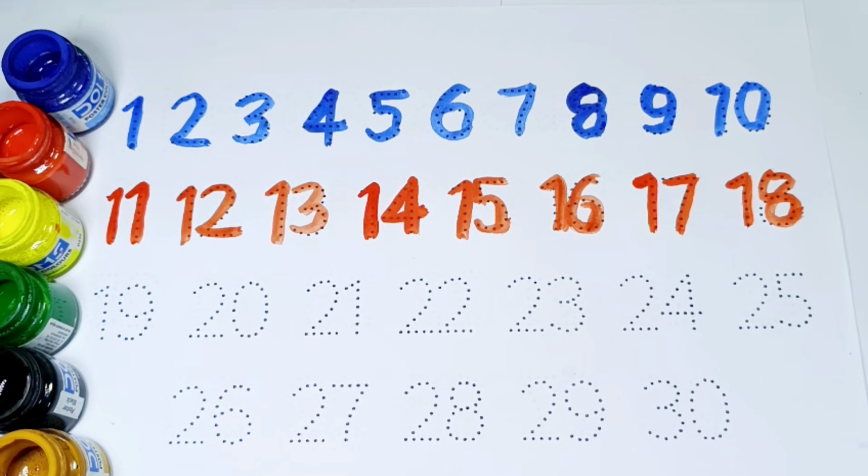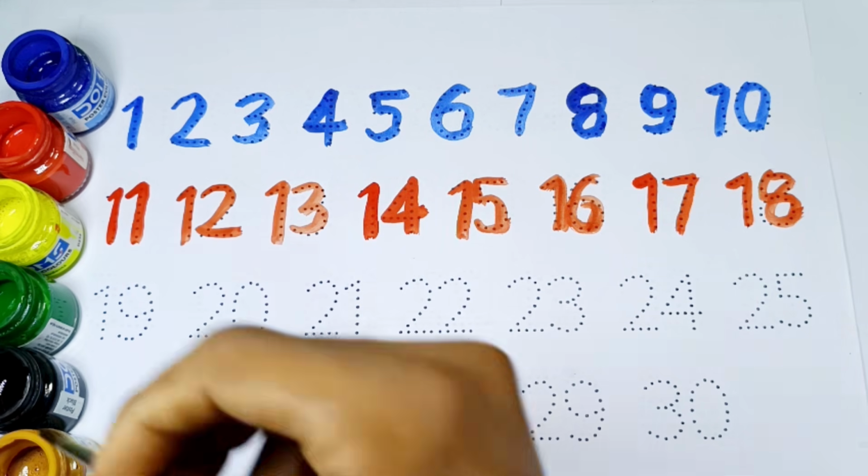Kids, now you draw 19, the number 19, and use yellow color.